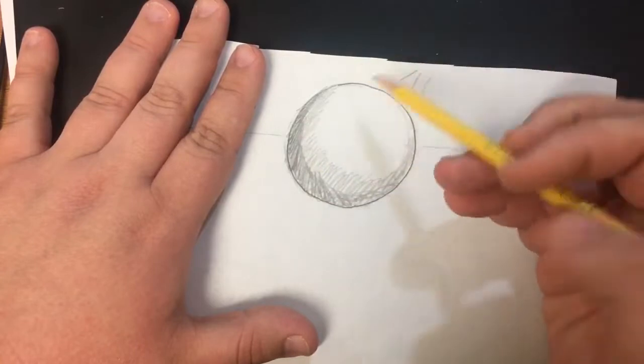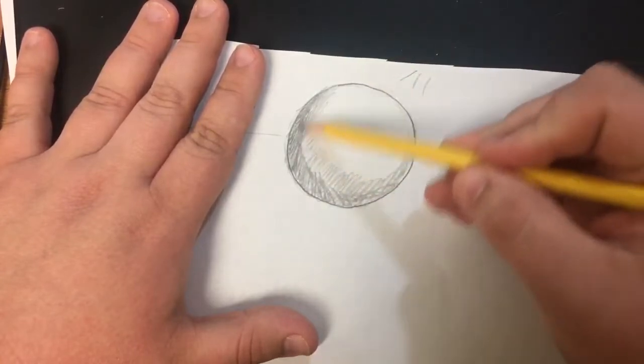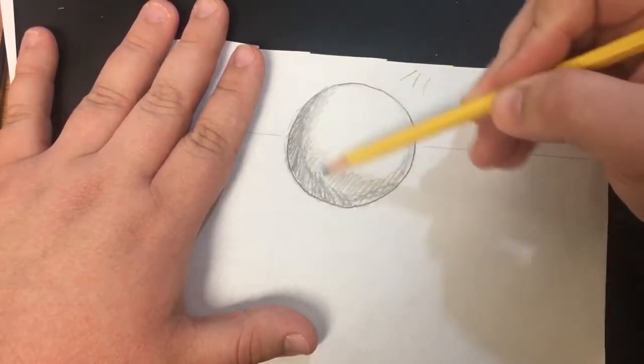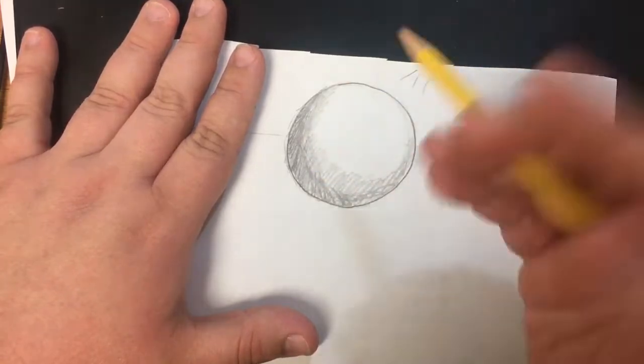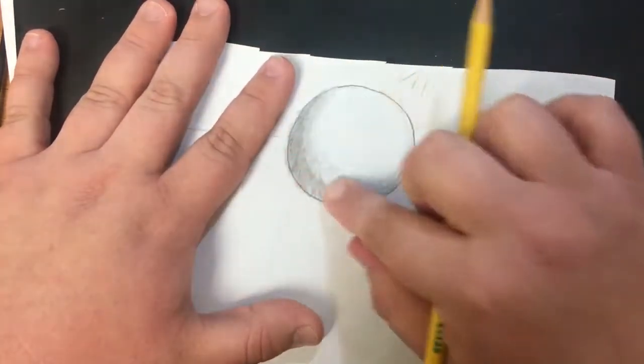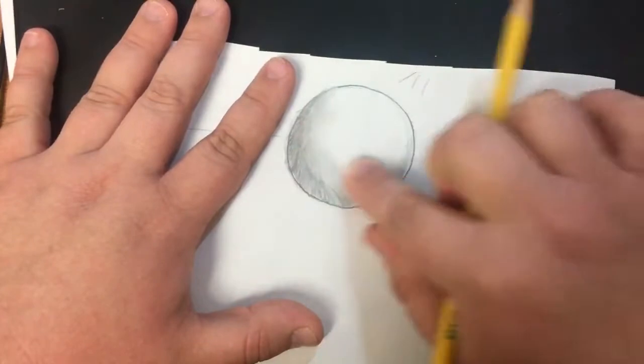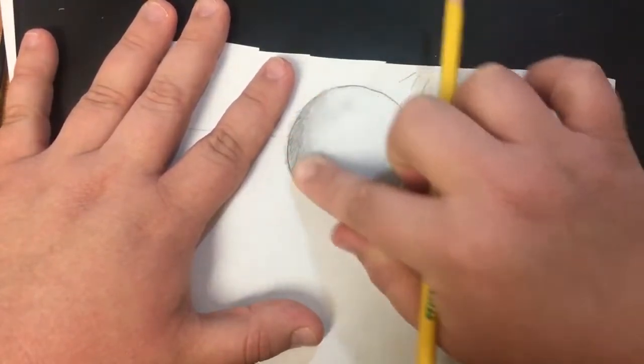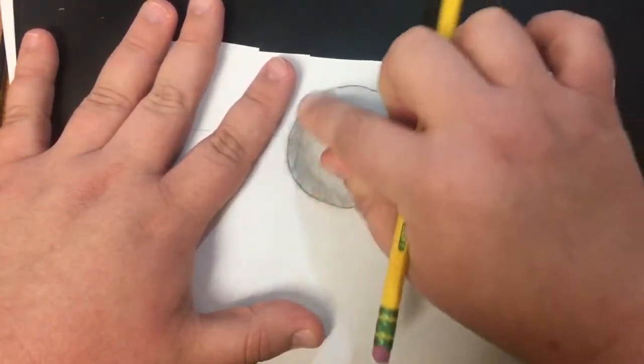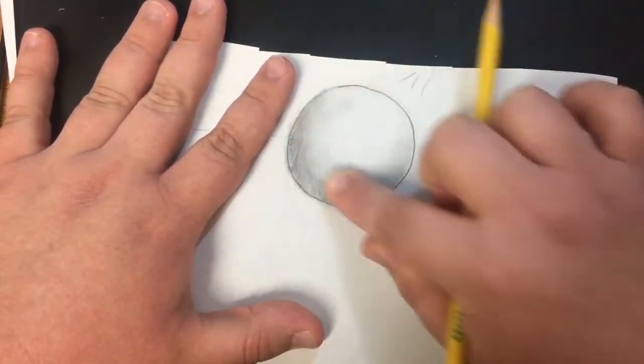Then you can either blend it in by cross-hatching a little bit in between, moving your pencil back and forth in different directions, or you can use a tissue or your finger to blend it. If you're making this more elaborate, I wouldn't use your finger because your finger has oils in it and that might ruin your drawing. I would use a tissue, but this is just a rough example, so I don't really care.